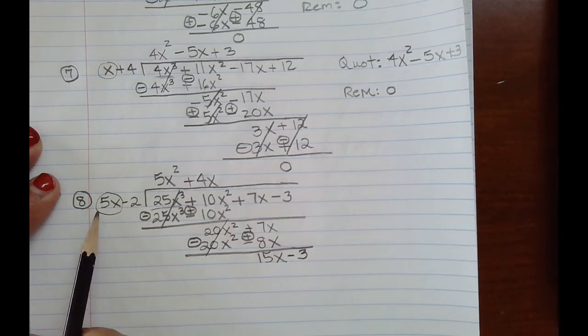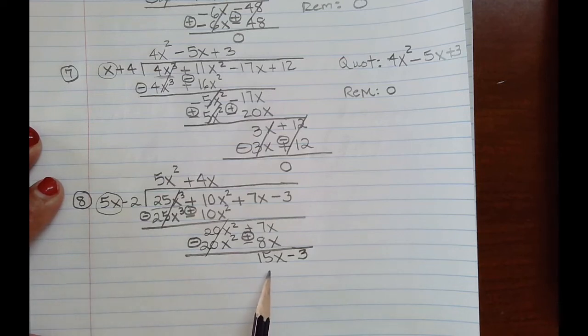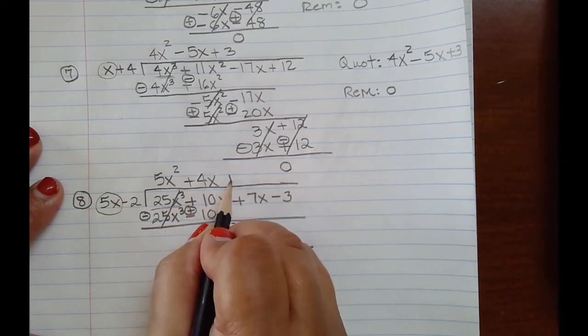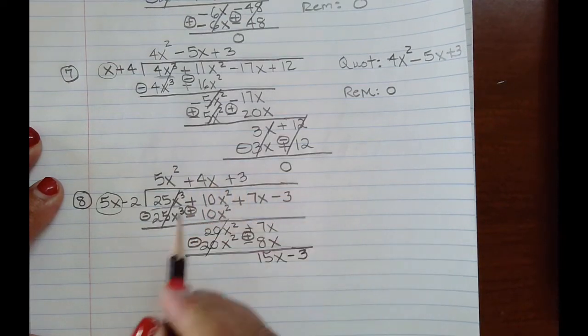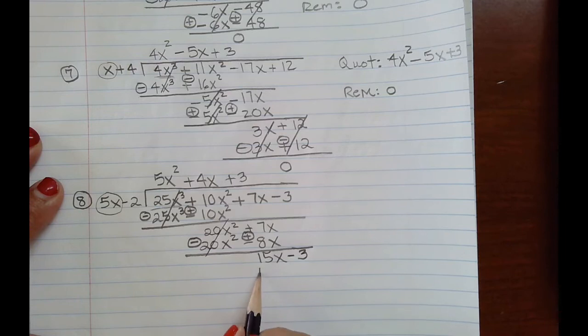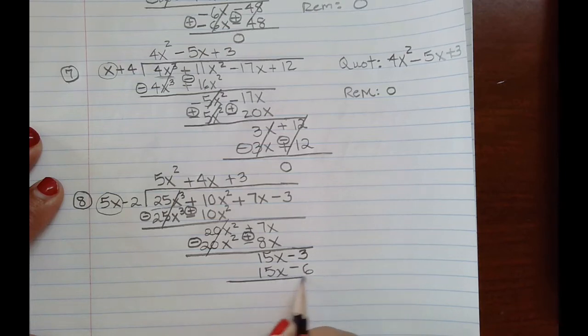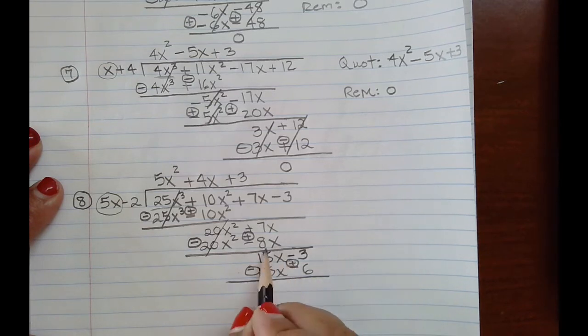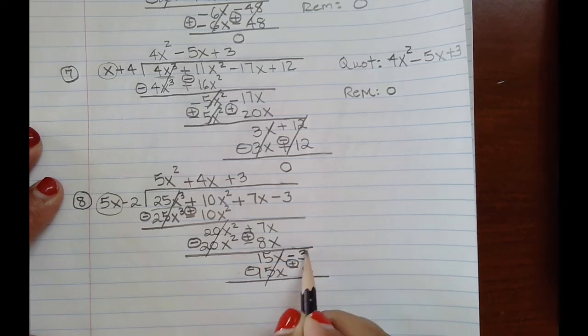Okay, so 5x times what will give you 15x, because now this is the leftmost term? That would be 3. 3 times 5x is 15x, and 3 times negative 2 is negative 6. Now subtract that bottom row by switching the signs on the bottom polynomial. 15x minus 15x is gone. Negative 3 plus 6 is 3.